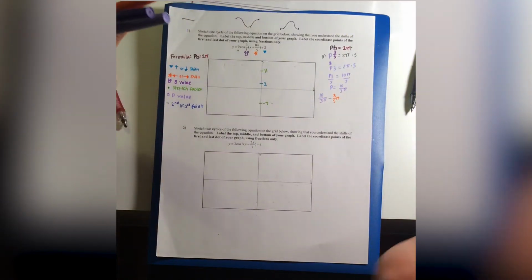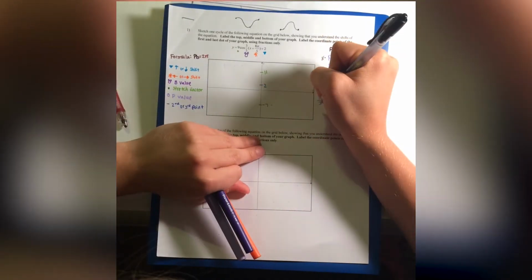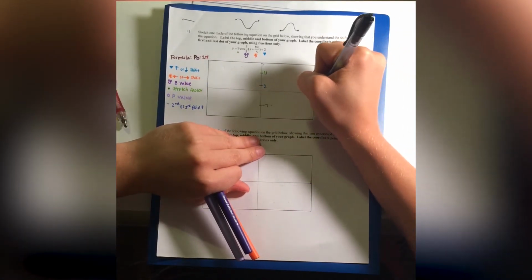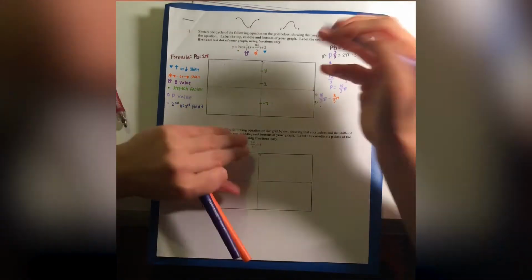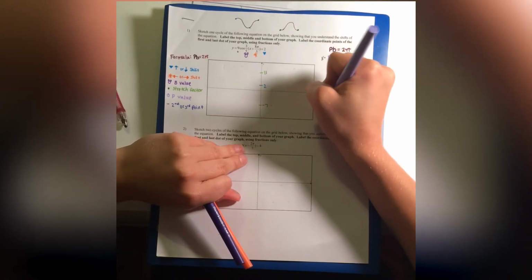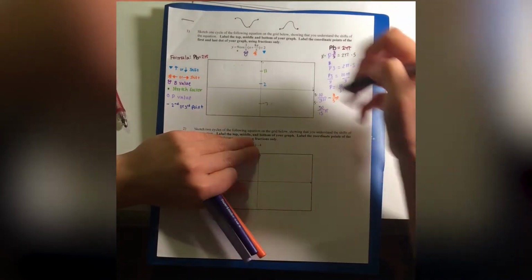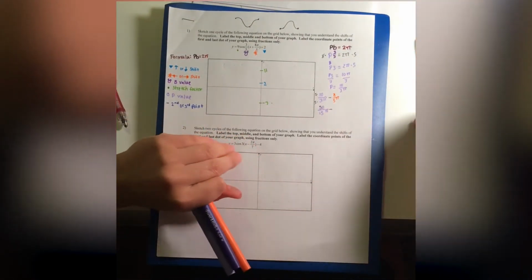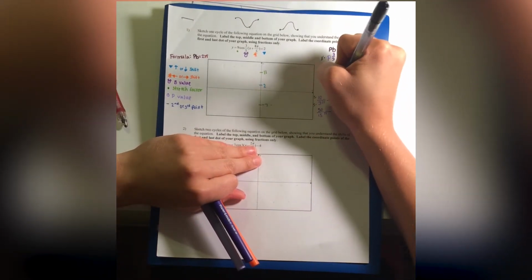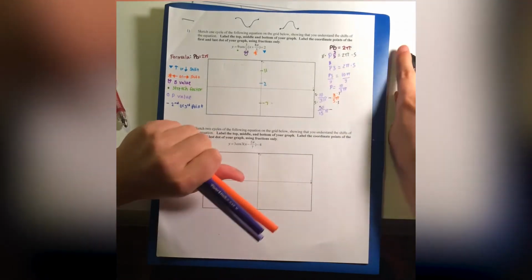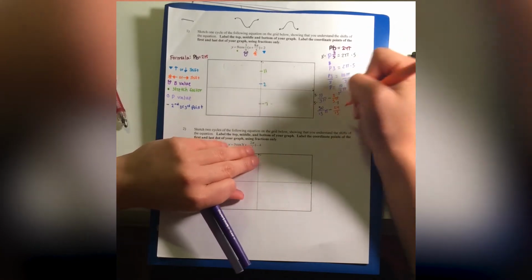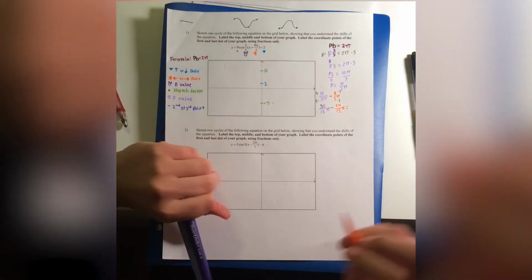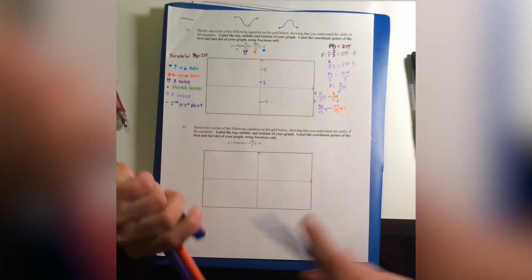So, 10/3, the common denominator would be 15, so we have to multiply the top and the bottom by 5 for the first one, and that would equal 50 over 15 pi, and it's still subtracting from 8/5, but the 8/5 will be multiplied by 3 for the top and bottom, and that gives you 24 over 15 pi, which equals 26/15 pi. And that is your second point.